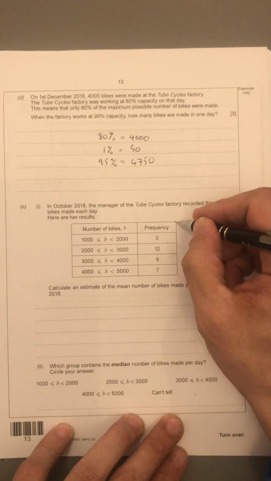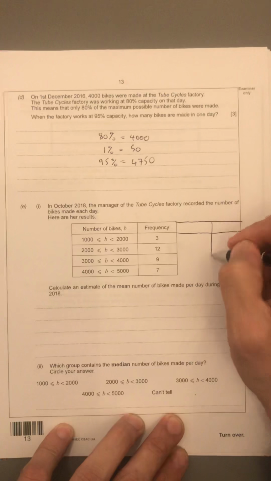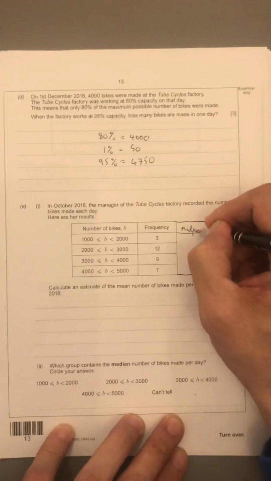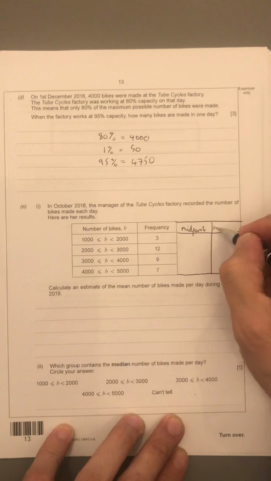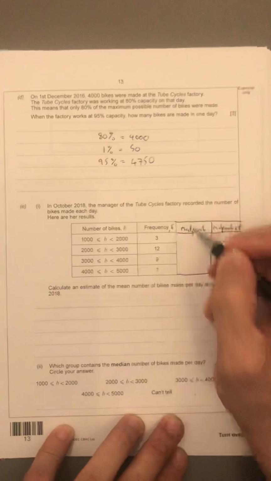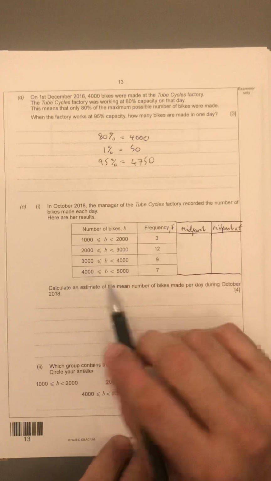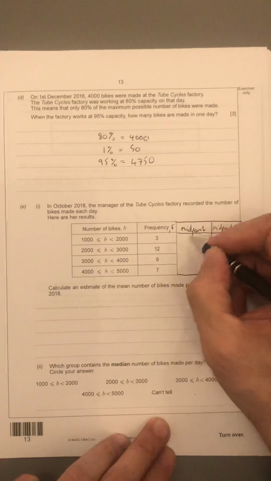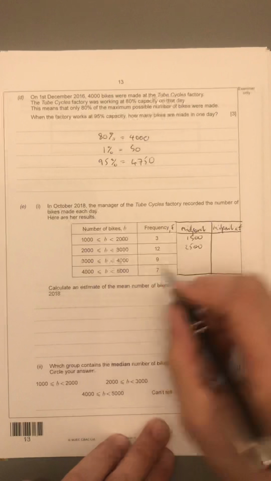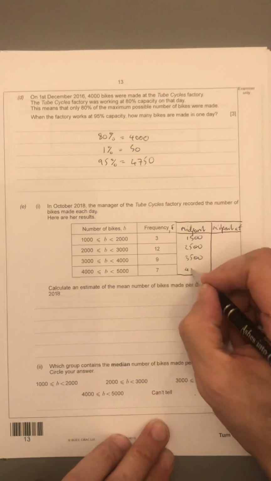So there's 2 ways of doing it. You can add on extra 2 columns, and you call one your midpoint, and then the other one is your midpoint times your frequency. Well, this is your frequency, your F for frequency. So the midpoint of this group, you can add up the 2 values and half the answer, or you should just be able to see it. So that would be 1,500. Midpoint of this group is 2,500. Midpoint of this one is 3,500, and the midpoint of this one is 4,500.